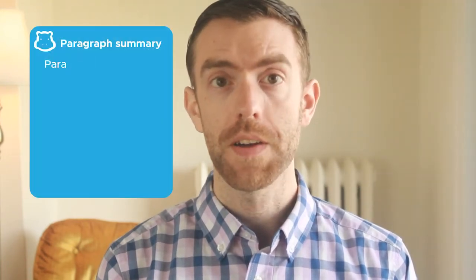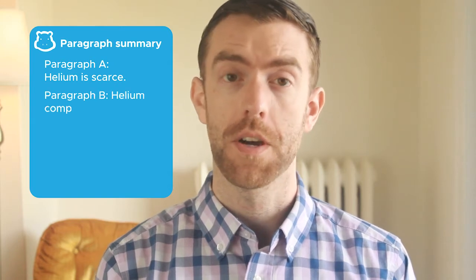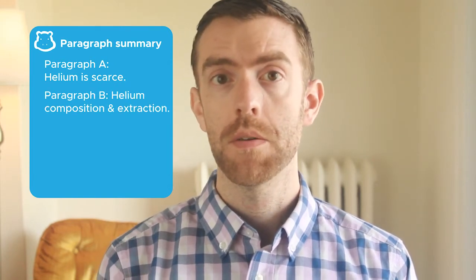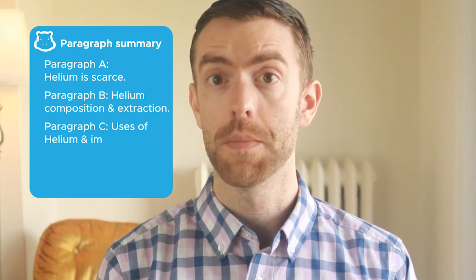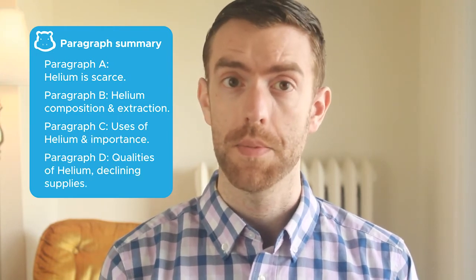As a final tip, while you're skimming the entire passage, it's helpful to take a few notes on each paragraph. Here's an example of notes you may have taken. Paragraph A, helium is scarce. Paragraph B, helium composition and extraction. Paragraph C, uses of helium and importance. Paragraph D, qualities of helium, declining supplies.